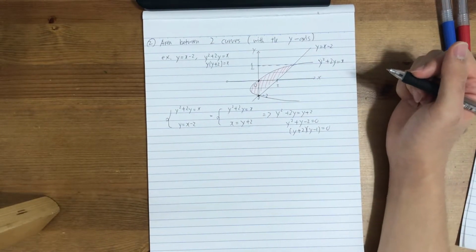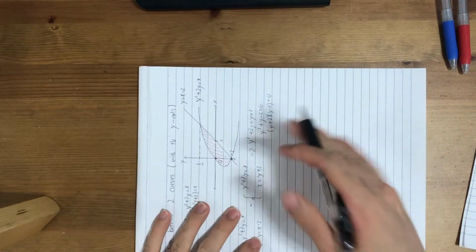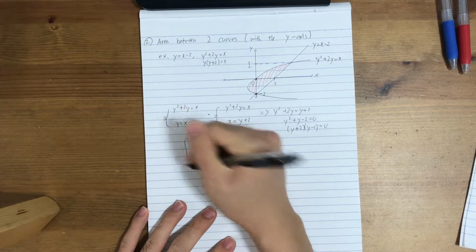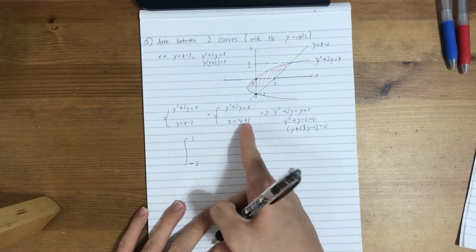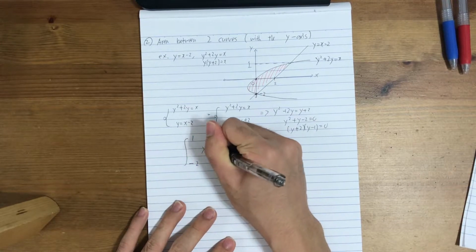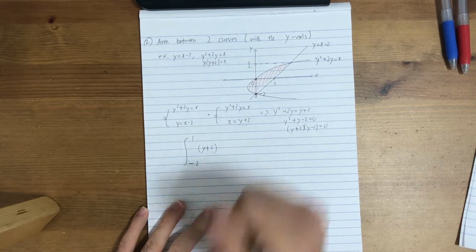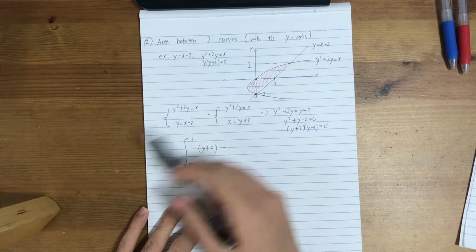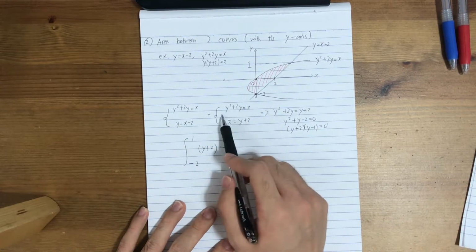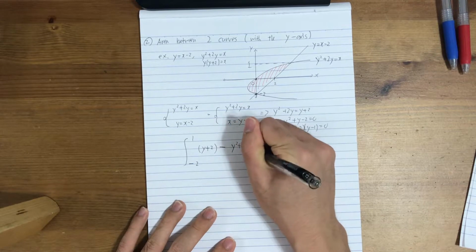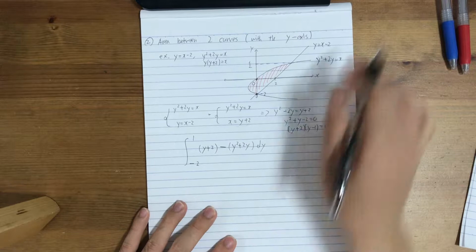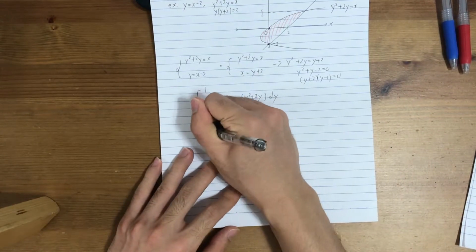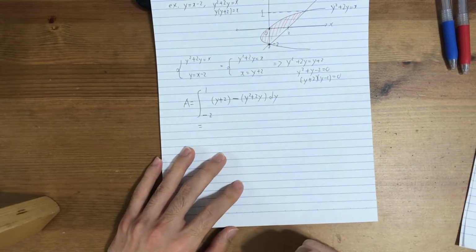Now we know the boundary, and we know which function is above. Then apply what we know. So from -2 to 1, this function is above, right? So we put y plus 2, and we subtract this, y squared plus 2y, and integrate in terms of y. So it shouldn't be that difficult. So that's the area that we want to find.